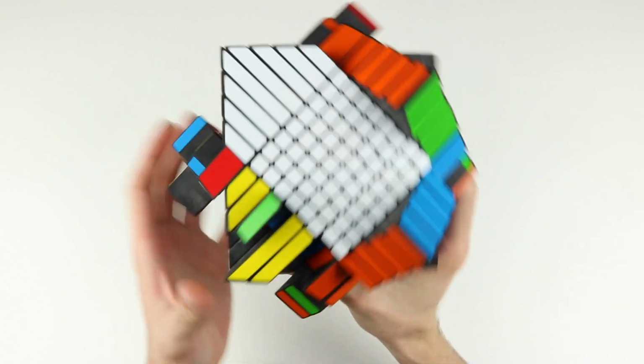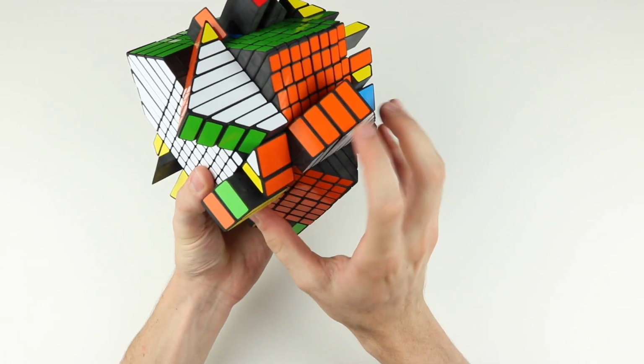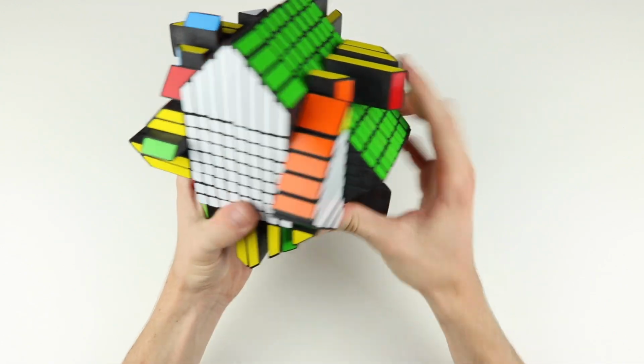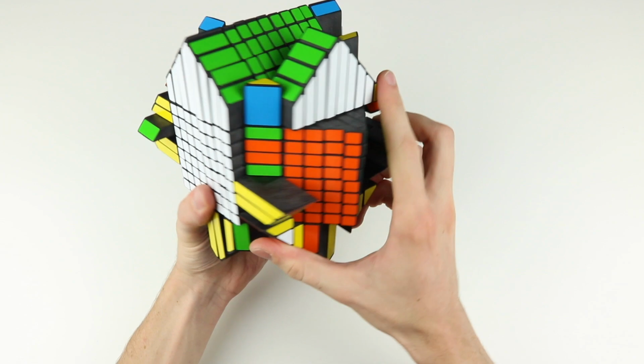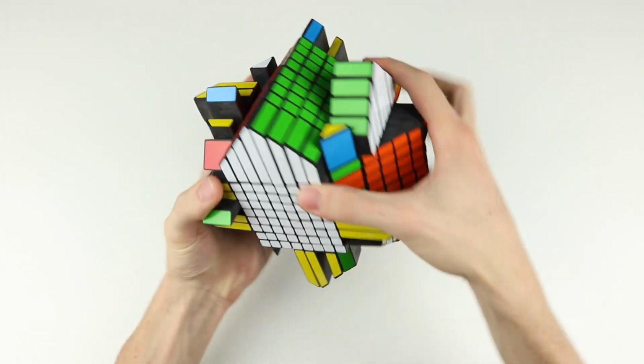So I have some yellow orange. Let's try to finish those. One of these has got to be correct. Let's bring the small one in.